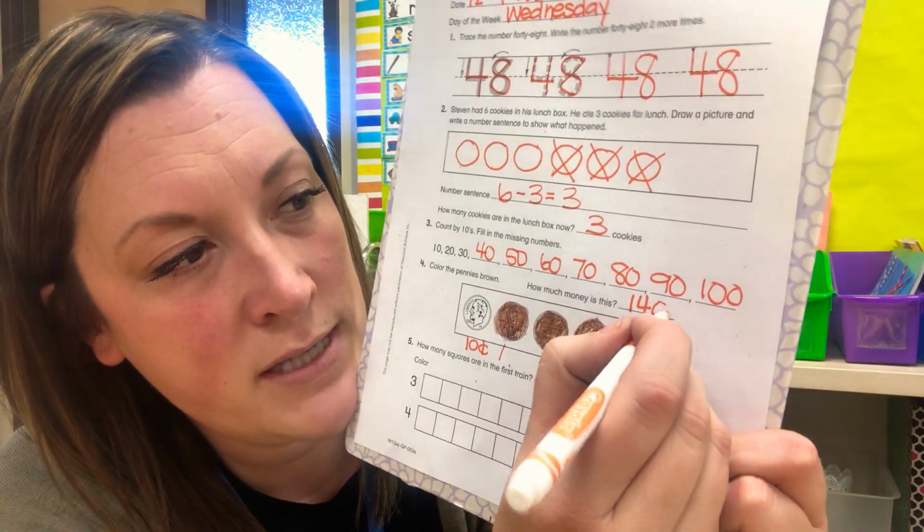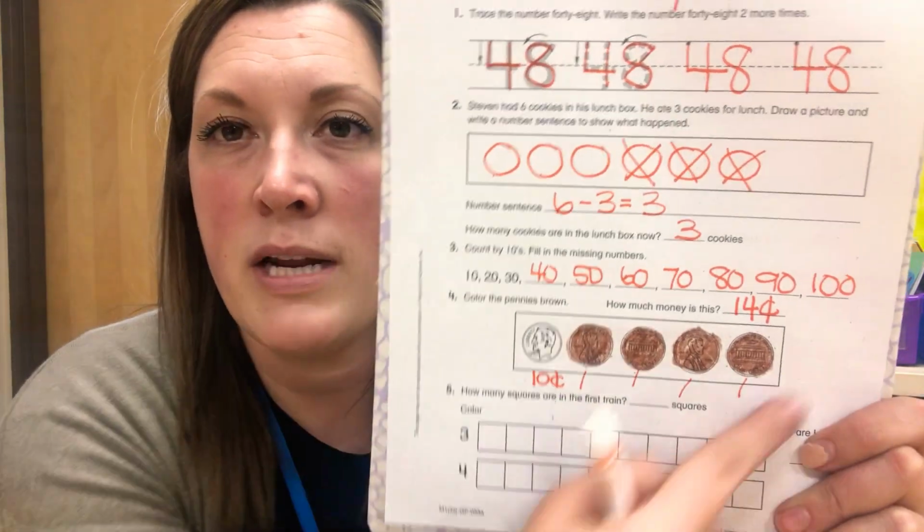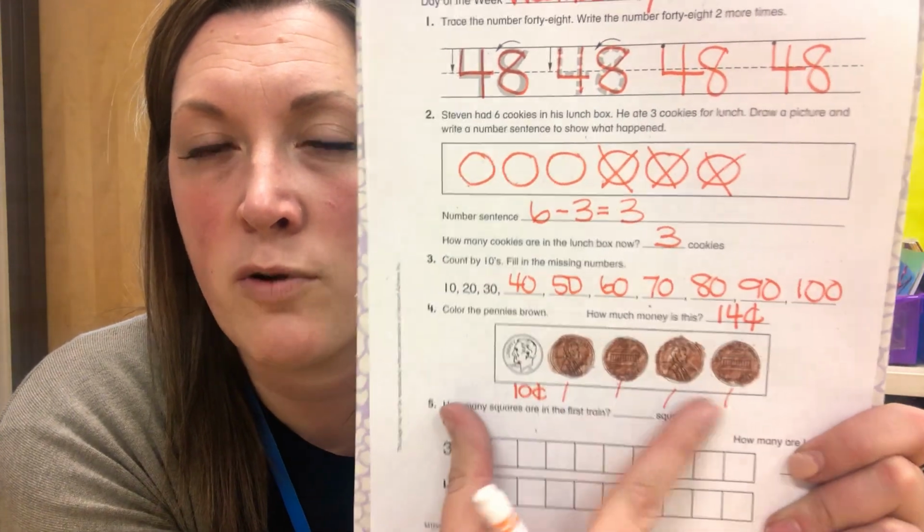1, 4. And we're doing the cent sign. So we do a C with a line through it. 14 cents is how much this money is. So if you have 1 dime and 4 pennies, you have 14 cents. We're going to be doing a lot of this, okay?